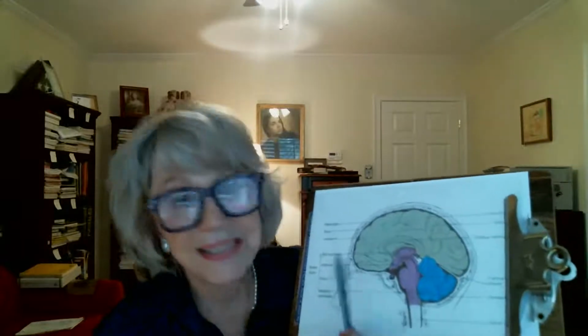But we can divide the brain for study, and we always break things down for study. We can divide it into three major parts or four major parts. And anatomists argue back and forth. Remember, if you have two anatomists together, you have 5 arguments. But I'm going to give you both points of view. This is in color, so I like it.